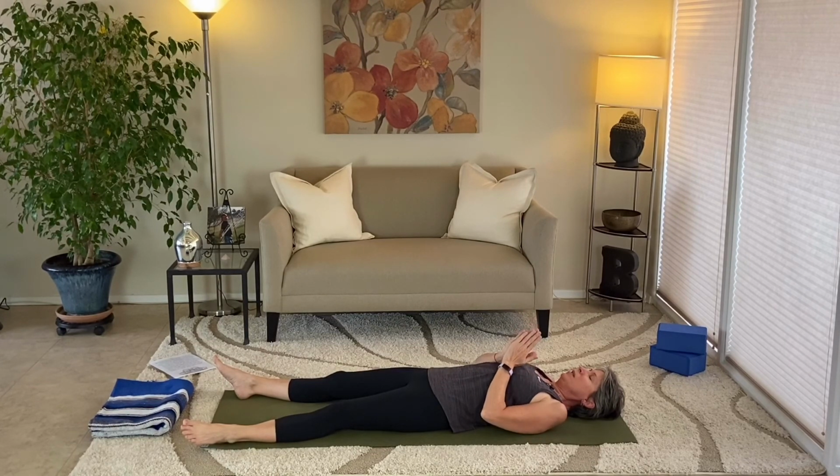We're going to bring the palms together, and then we're going to bring the tips of the thumbs up to the third eye, the place between the eyebrows, our center of knowing. So tune into that center of knowing, trusting your instincts, trusting your inner guidance, inner wisdom. Feel that inner wisdom here on the mat and take it with you when you go about your next activity into the rest of your day.